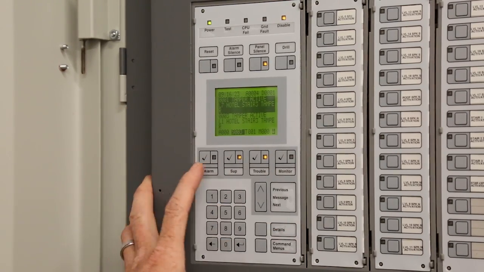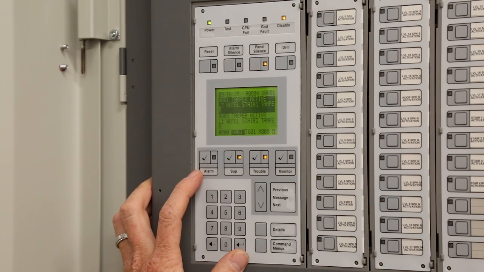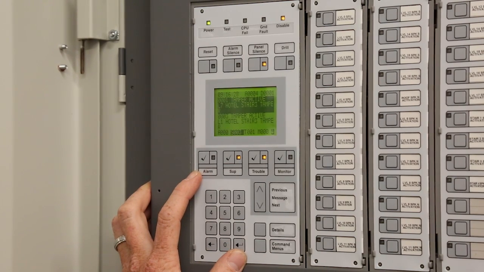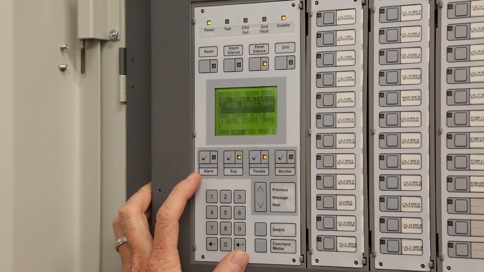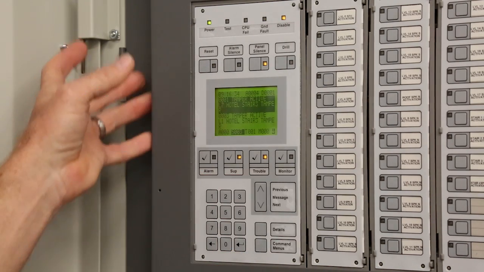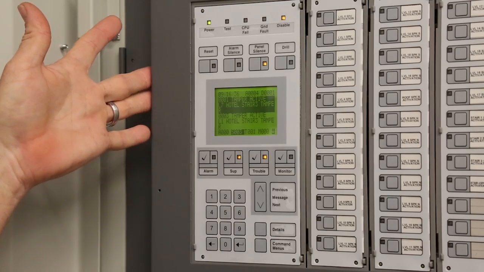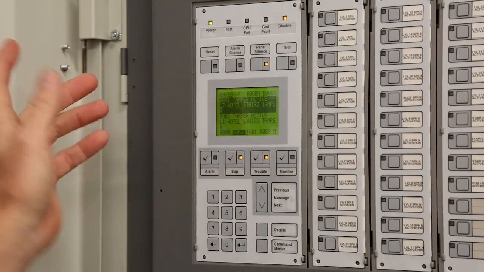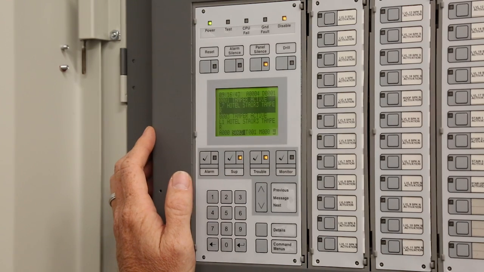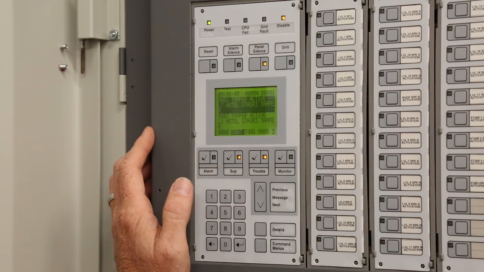Red would be alarm. Alarm conditions would be pull stations, heats, smokes, ANSL system, or flow switches. So alarms would basically have your message notification go out, which would be your message, and your strobes will be going off. It will shut down associated air handlers in that area and all that.